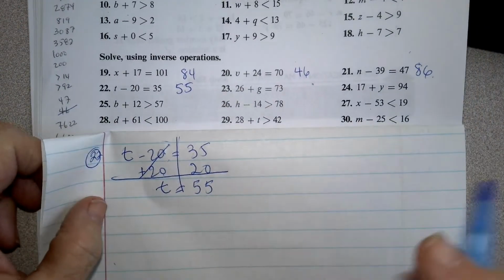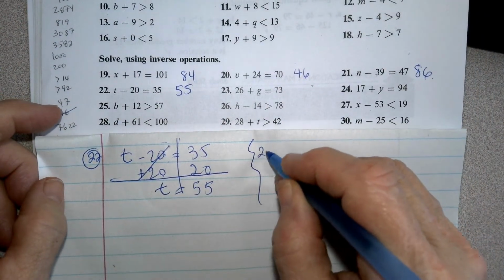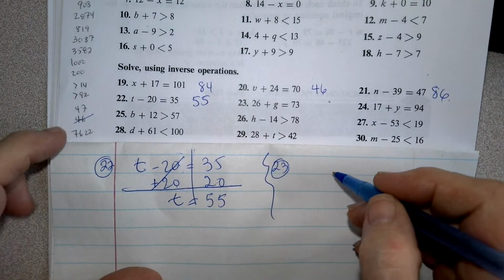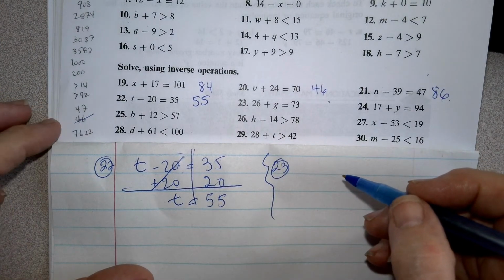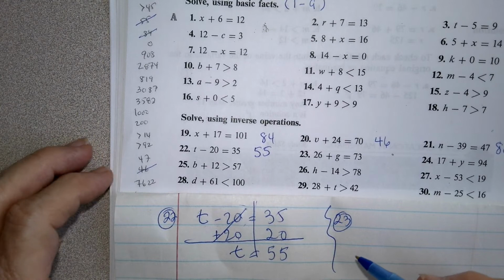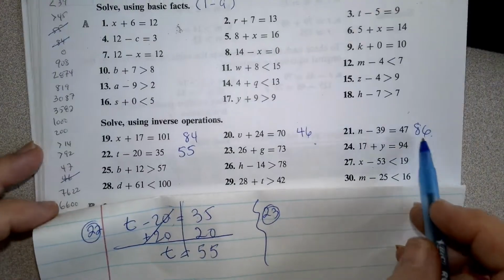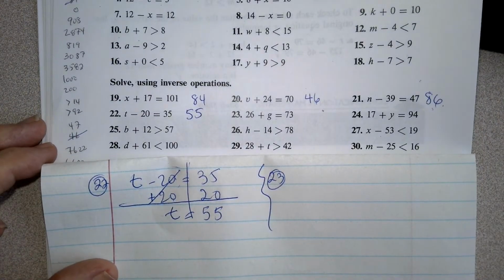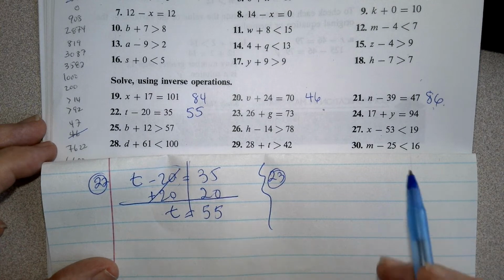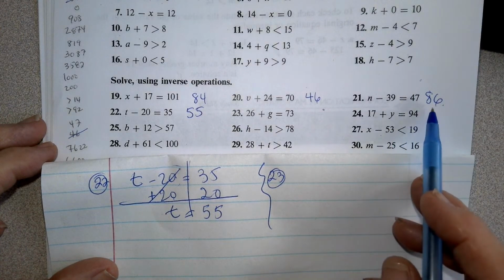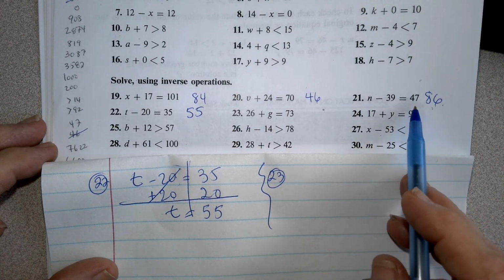Okay, so on this one, number 23. I don't know where the 86 is, but I couldn't find that one. So 86. Hold on a second.